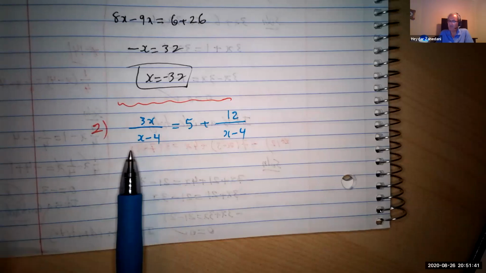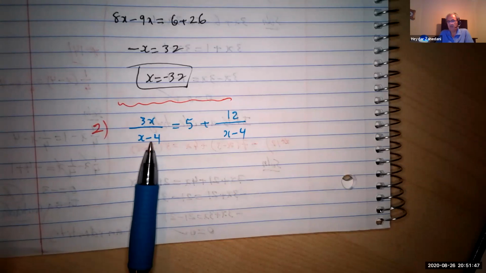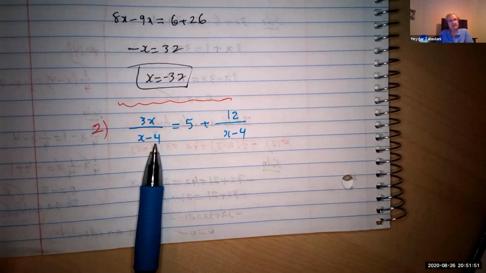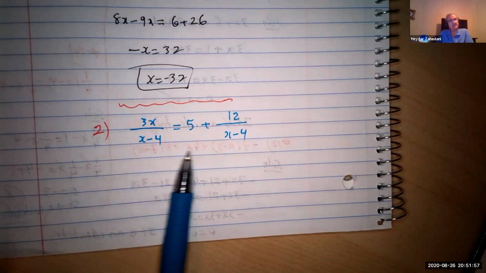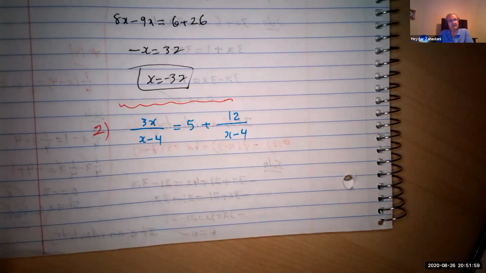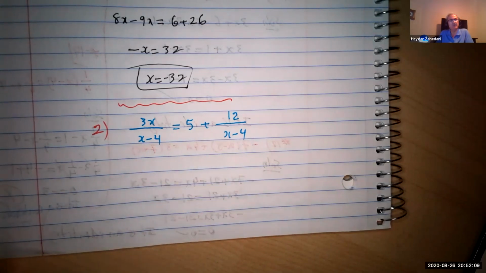So this means if you put x equal to 4, you see this denominator would be 0. But the top would be 12. 12 divided by 0 doesn't make sense. So basically, the domain of this equation means the valid inputs, the valid numbers. The valid possible numbers that you can use is all the numbers except 4. So you've got to be careful.